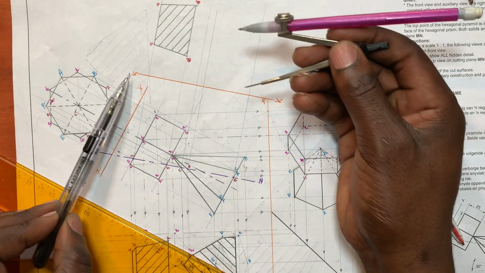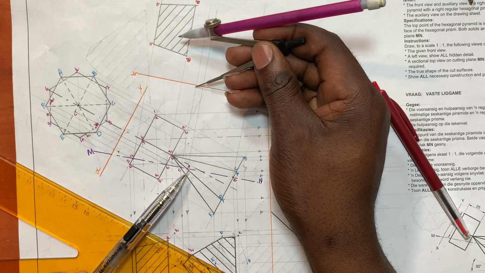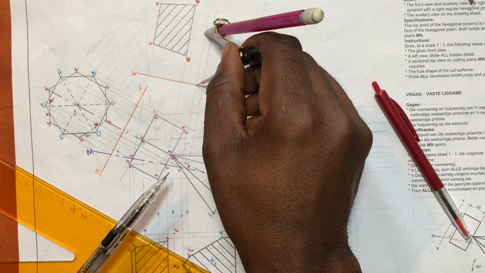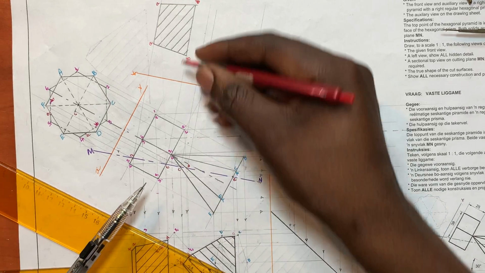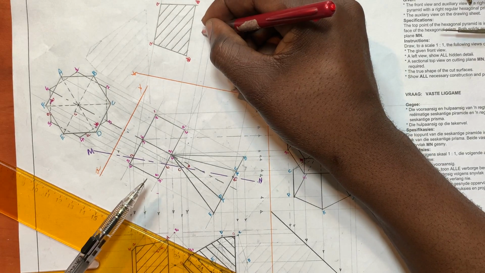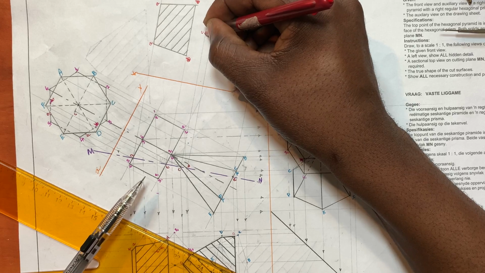So I come and place it along the line of KK, and then I mark. Where I've just marked is what is C. So I have point C right here, which is that one.